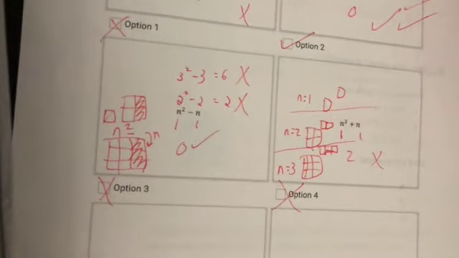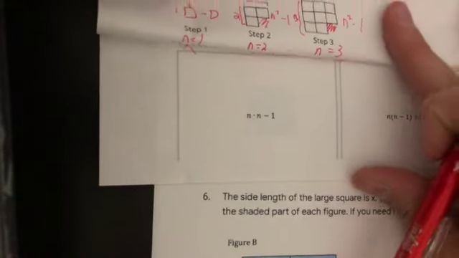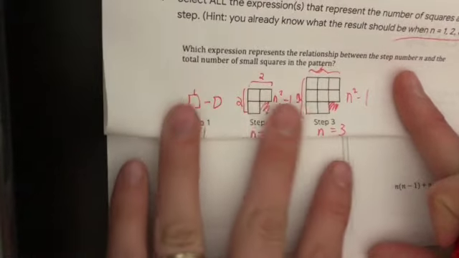All right, this is one of those ones where there are just too many options. Am I right? So let's fold the paper down and try option, whatever we're on now. 5, is it? Good grief. Option 5.